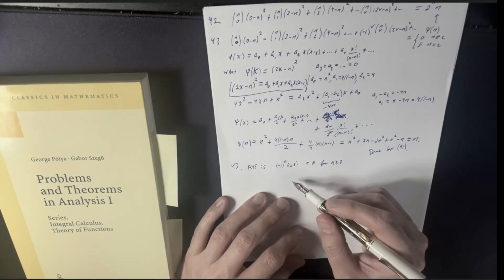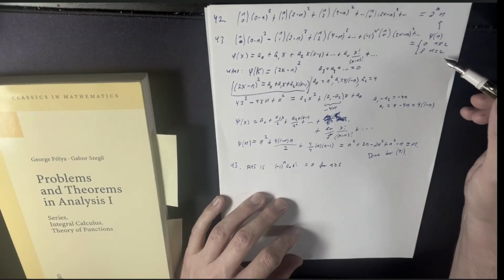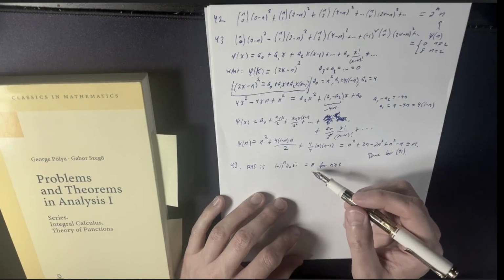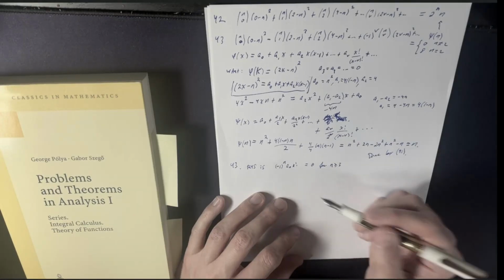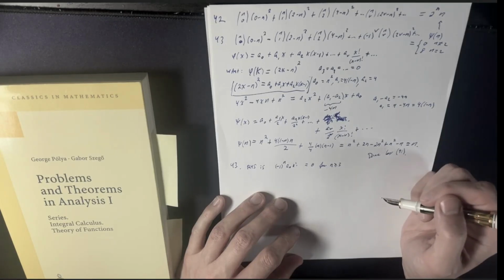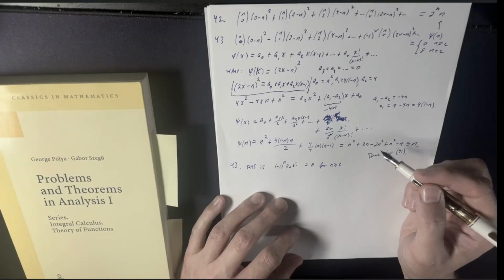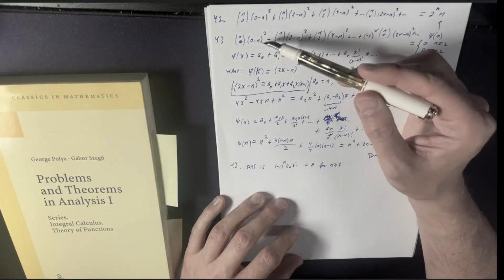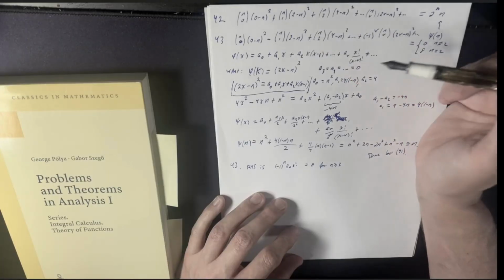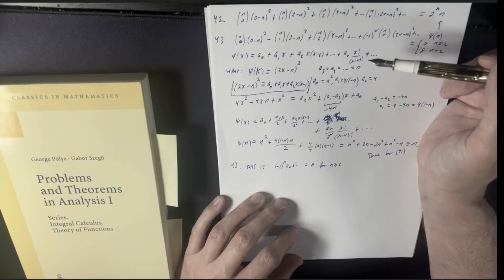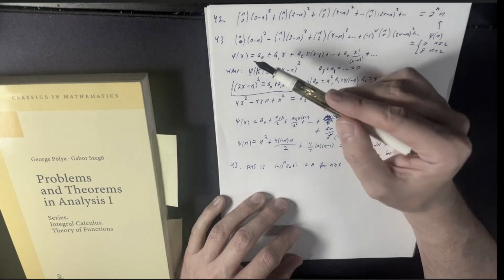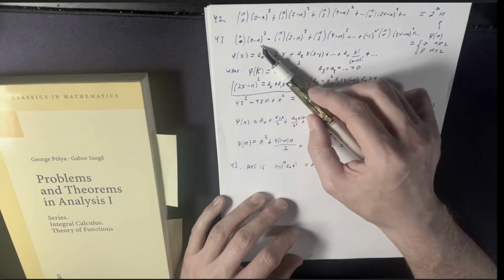We're supposed to check 2. It'll give us something interesting. And then for n equals 0 and 1, for n equals 0, you only get this one term, right?